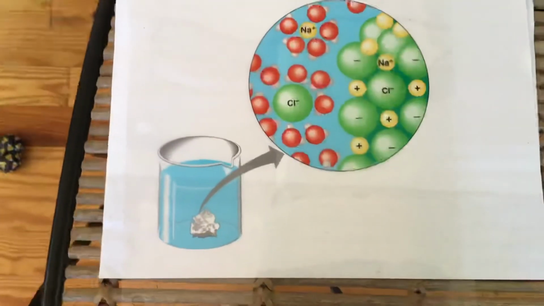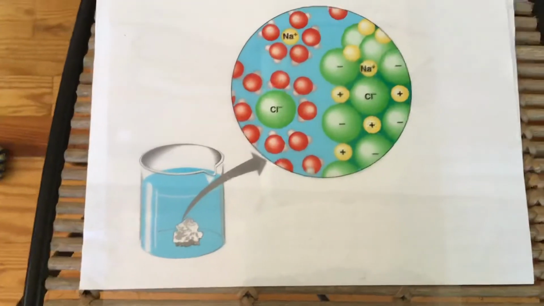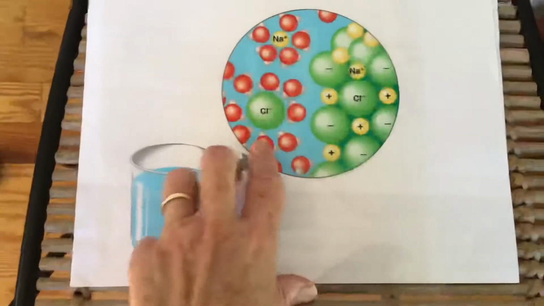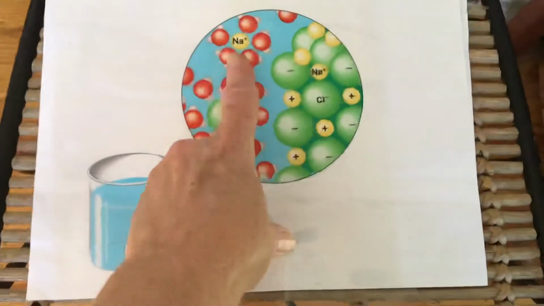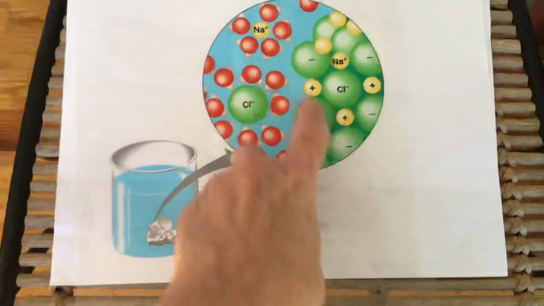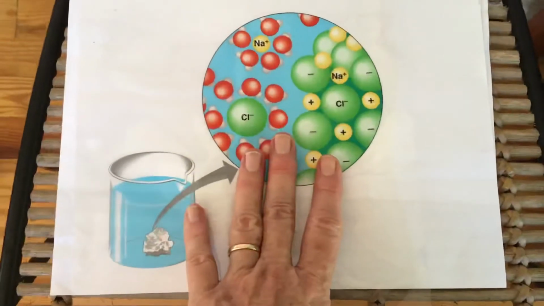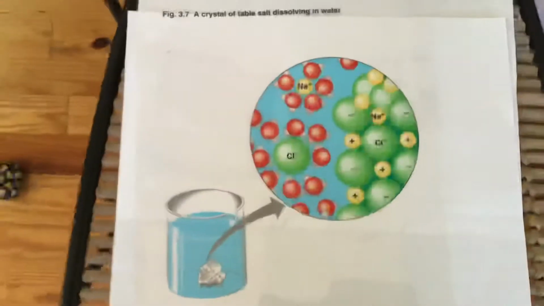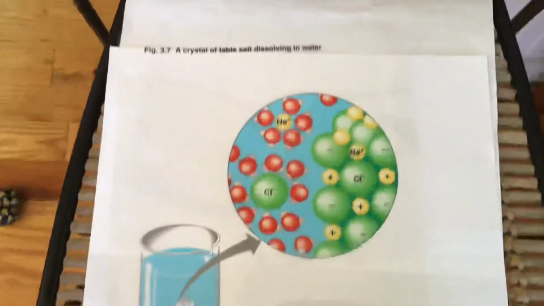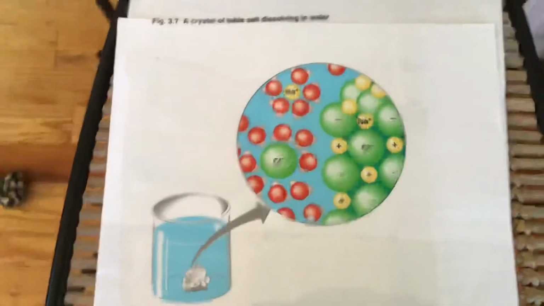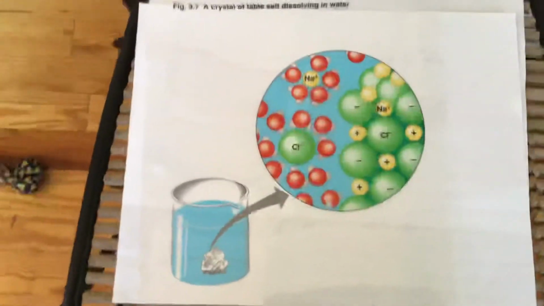But in water, because of the polar nature of water, it can pull those ionic bonds apart, or dissociate those ions from each other and surround them, and because of that, it can dissolve this ionic substance. So this is why water is a very important solvent for solutes like sodium chloride, for example.